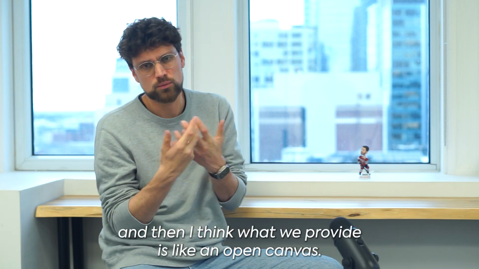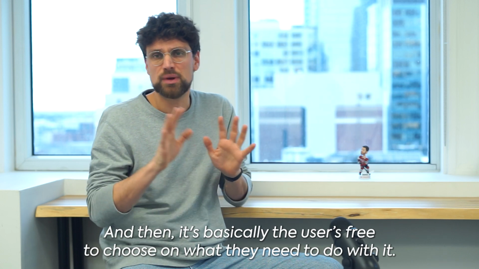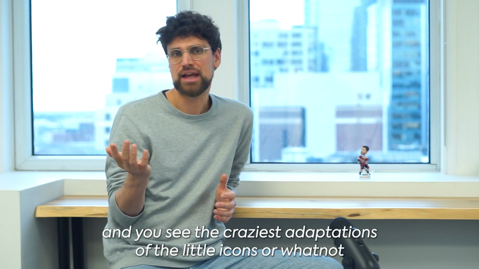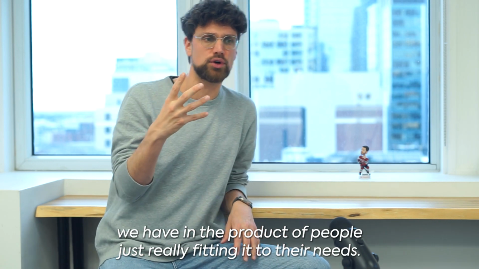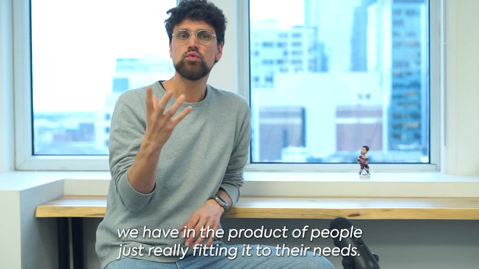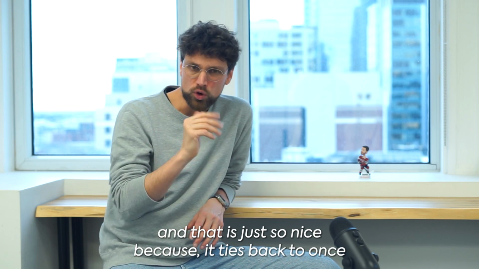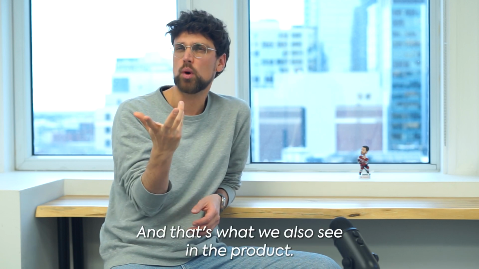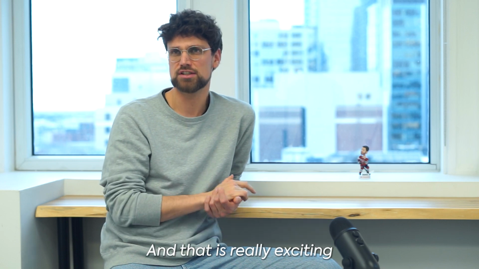And then I think what we provide is an open canvas, and the user is free to choose what they need to do with it. You see the craziest adaptations of the little icons we have in the product, people really fitting it to their needs. That is so nice because it ties back to once you have that floor plan, then you can start working off it. That's what we see in the product and from our users, and that is really exciting.